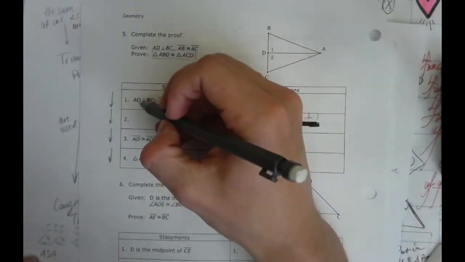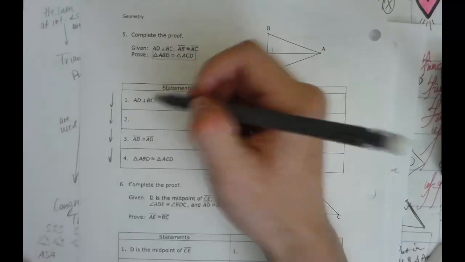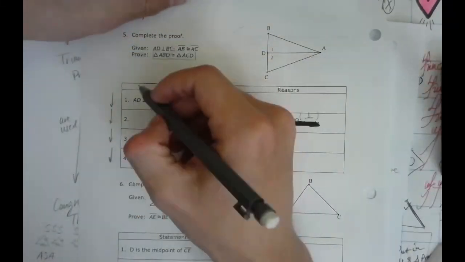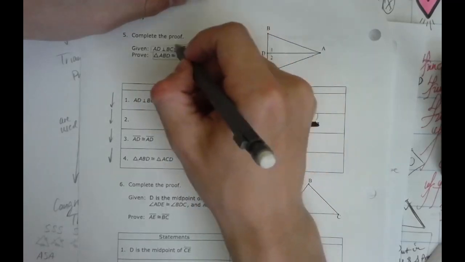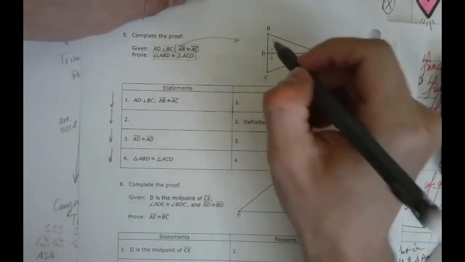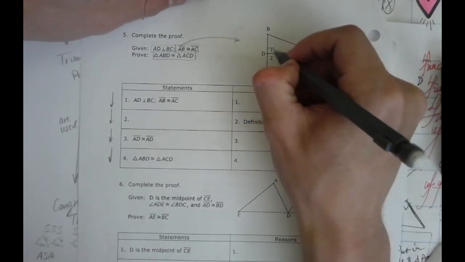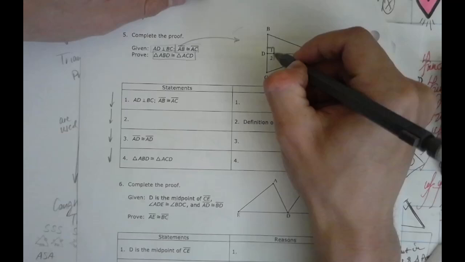All right. So, for this first one, we are given that AD is perpendicular to BC and AB is congruent to AC. So I'm going to draw that in my picture. Here I see AD is perpendicular to BC. That means this line is perpendicular here, so this other side is perpendicular too. So angles 1 and 2 here are given as 90 degrees.